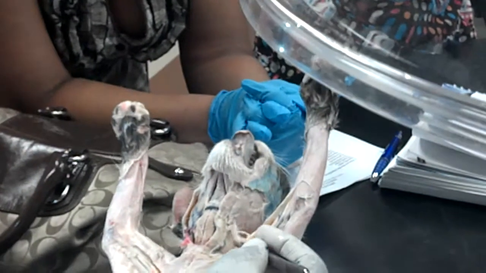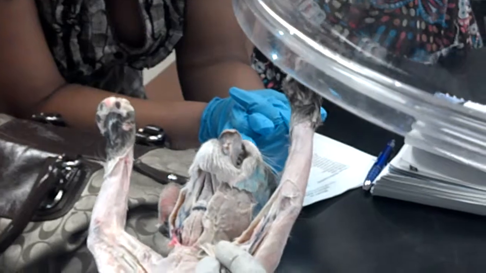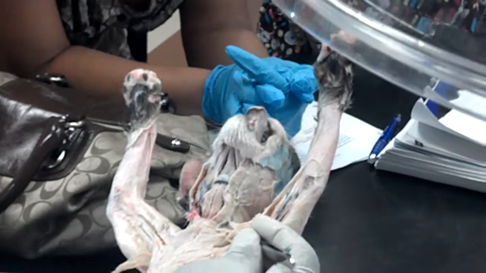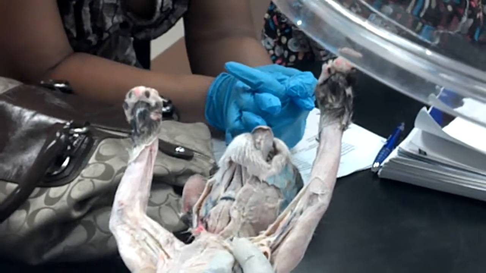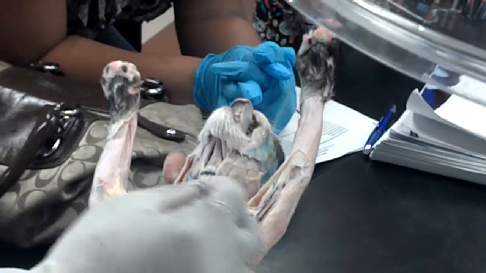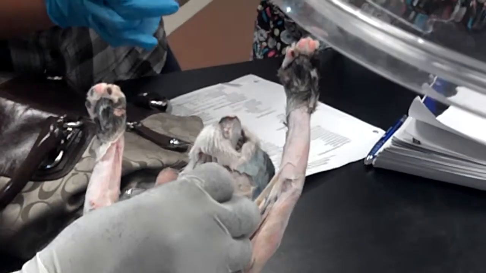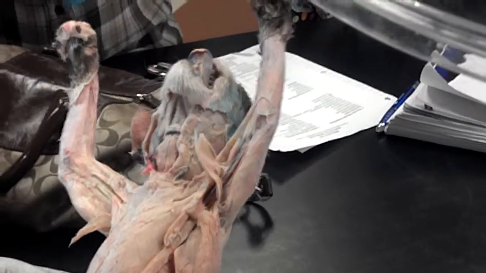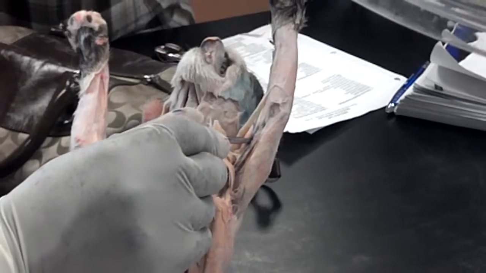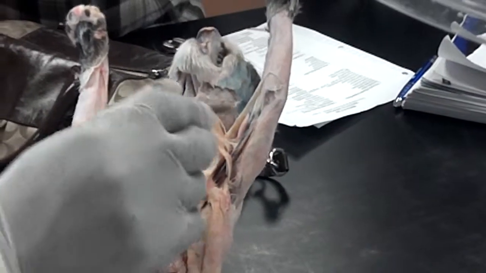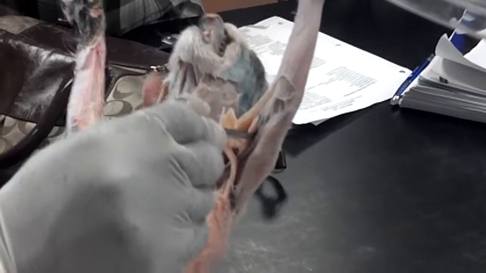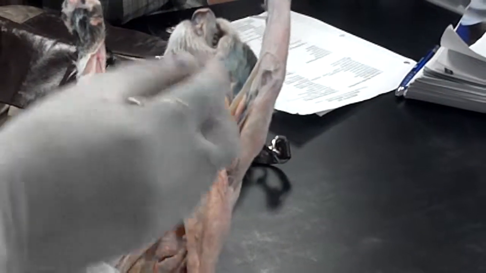This is the epitrochlearis, right? Did we say epitrochlearis on this one? This is the epitrochlearis. Once we reflect the epitrochlearis, that's when we see this biceps brachii. Okay, biceps brachii is medial, is inner side of the arm. So we have to make sure that we make a difference between this one and the brachialis on the other side.